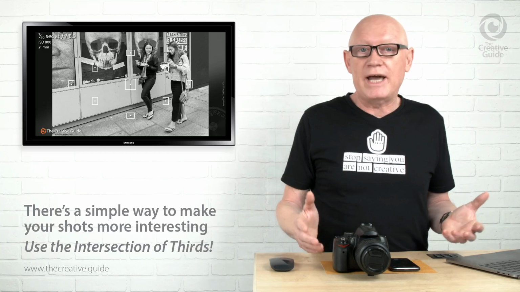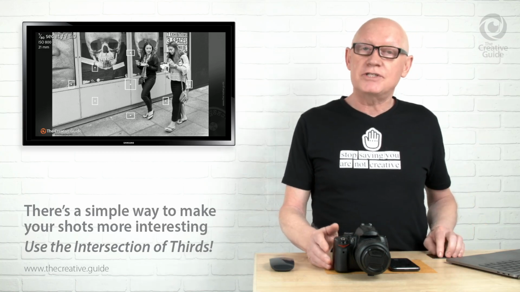So there's a simple way to make your shots more interesting. Just use the intersection of thirds.